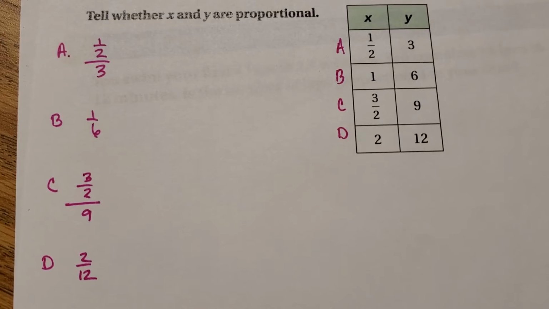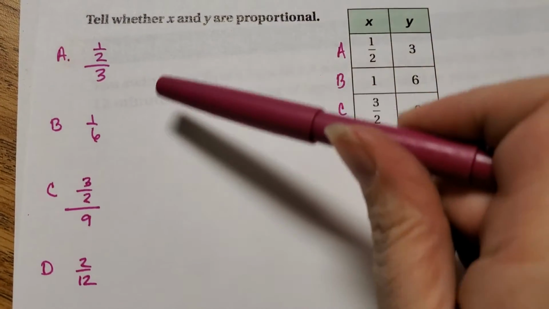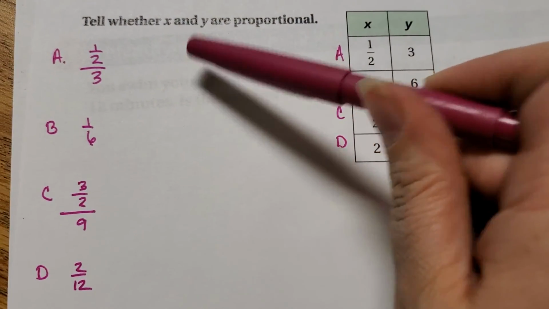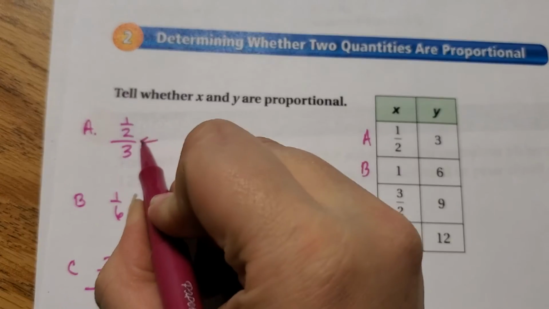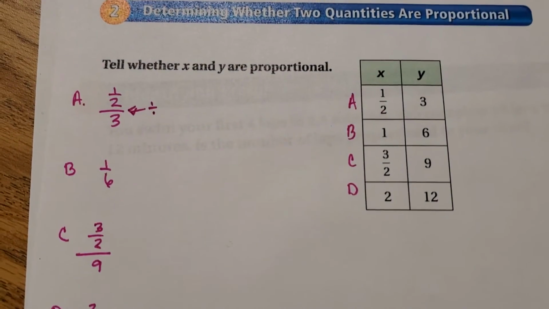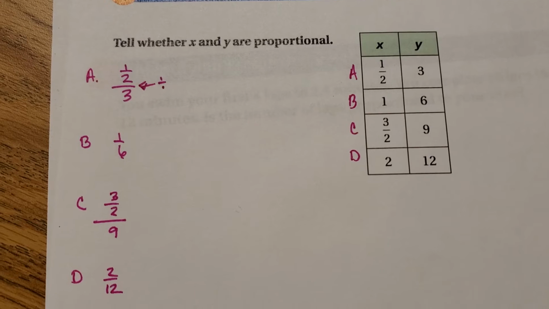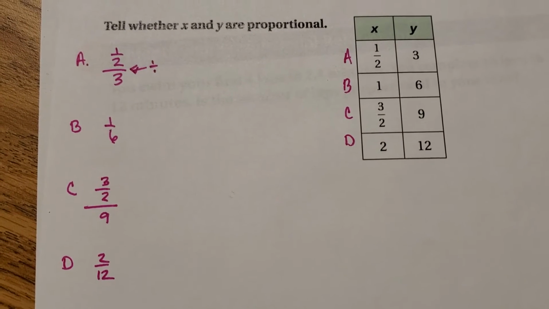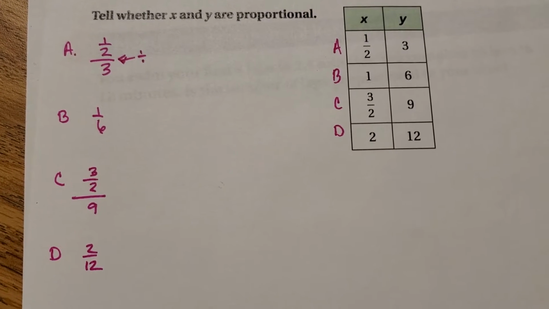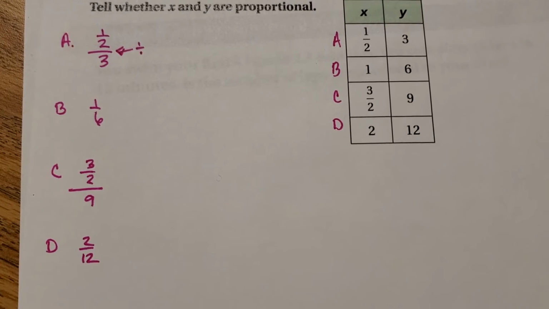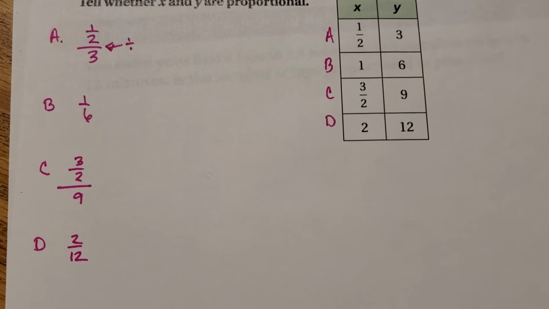The sub will be walking around, watching to see if you're working, participating. You should be changing this into, again, a division problem. If you need to look through your notes, we did this last week. We talked about fraction division and the rules that go with fraction division. So again, pause the video and work on A and B, please.